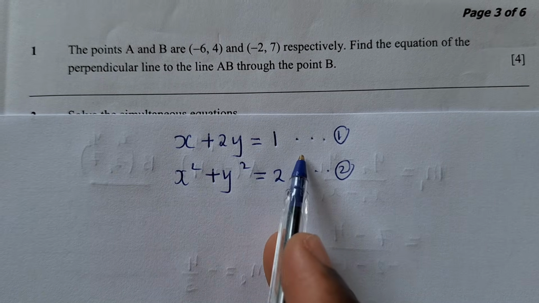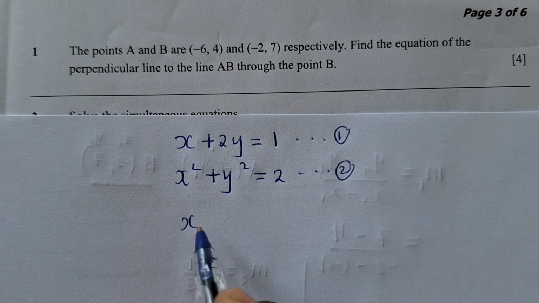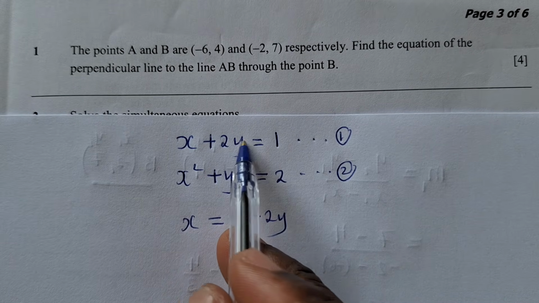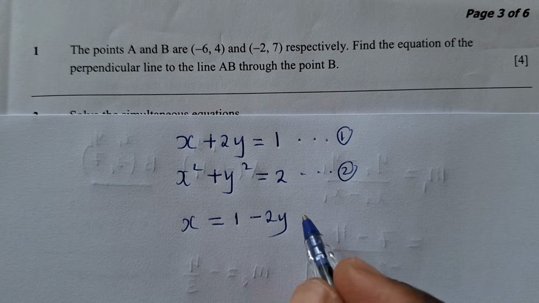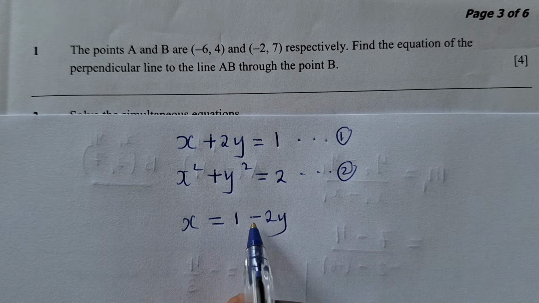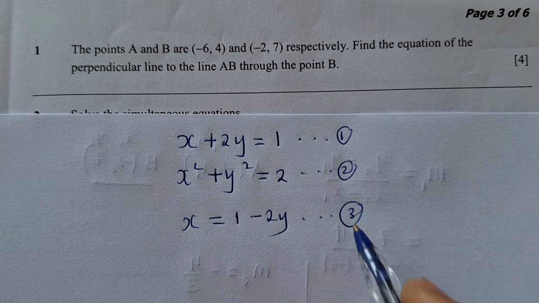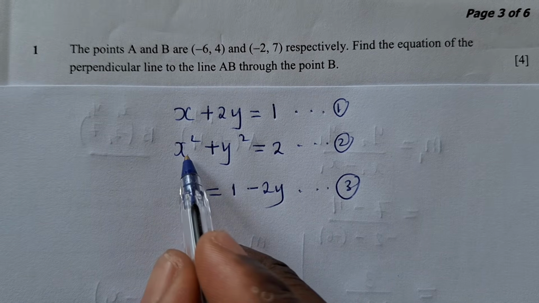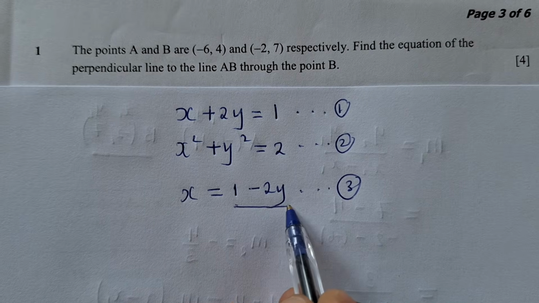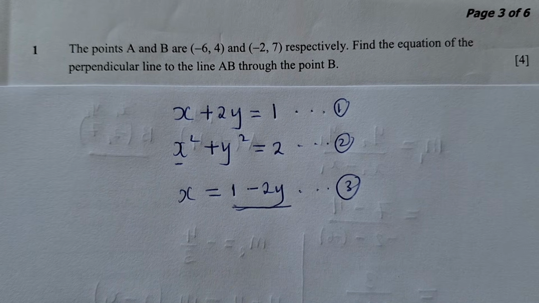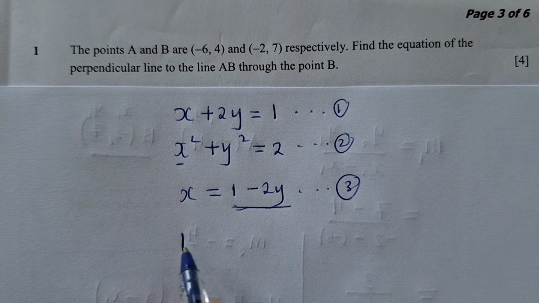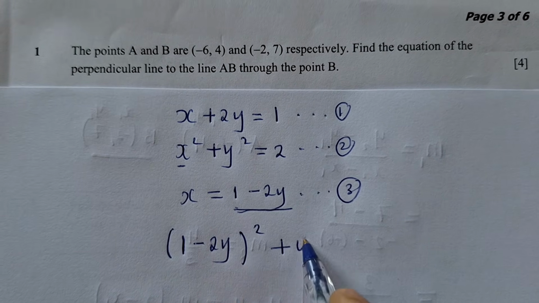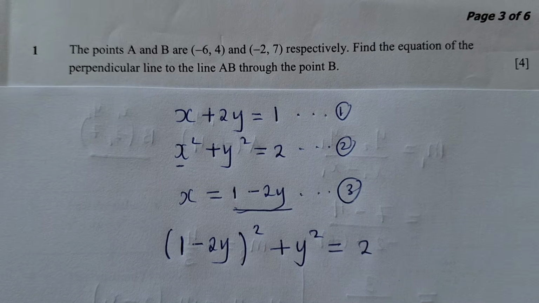So in equation 1, we make x the subject. This is how it's going to look like. This 2y will come this side, it will be minus 2y. So we shall have x is equal to 1 minus 2y. This is equation number 3. So now we get this equation 3, substitute in equation 2. Get this part, put it where x is. So it's going to be (1 minus 2y) squared plus y squared is equal to 2.